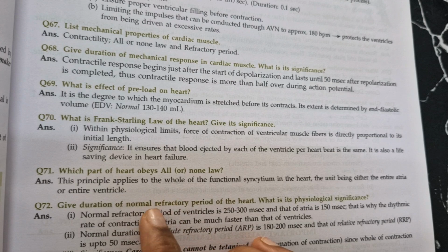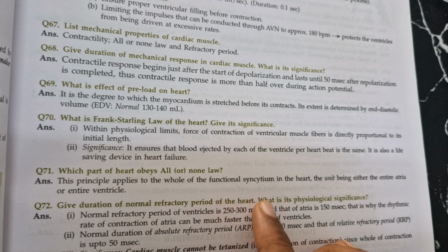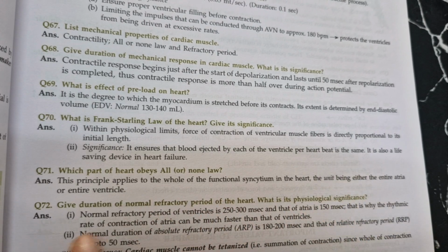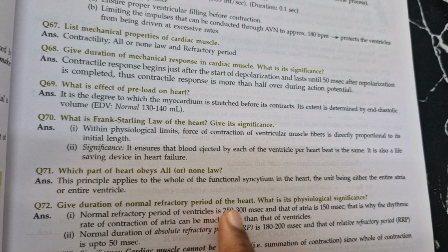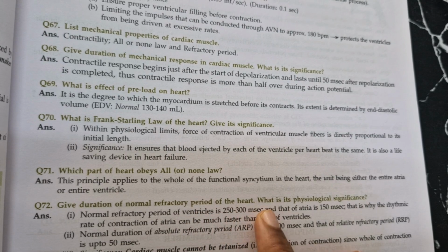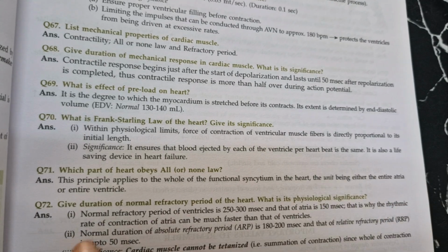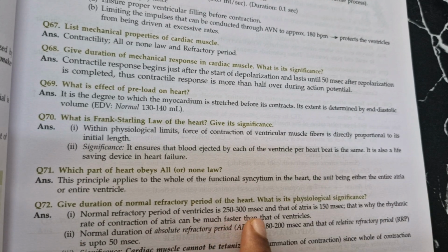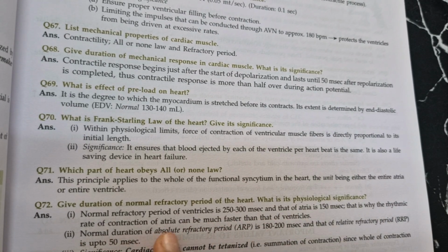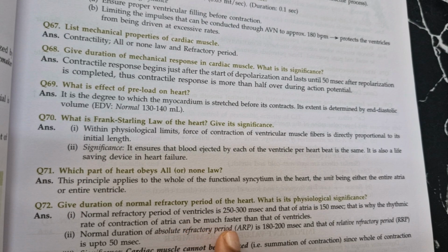Give the duration of the normal refractory period of the heart and its physiological significance. The normal refractory period of ventricles is 250 to 300 milliseconds and that of atria is 150 milliseconds. That's why the rhythmic rate of contraction of the atria can be much faster than the ventricles. The normal duration of the absolute refractory period is 180 to 200 milliseconds and that of the relative refractory period is up to 50 milliseconds.